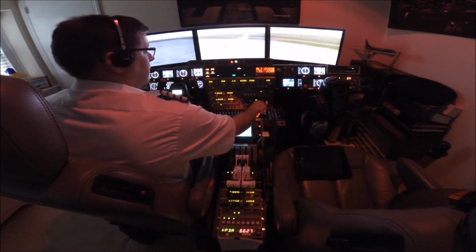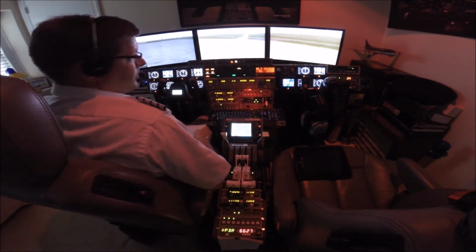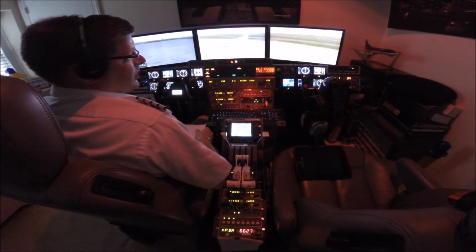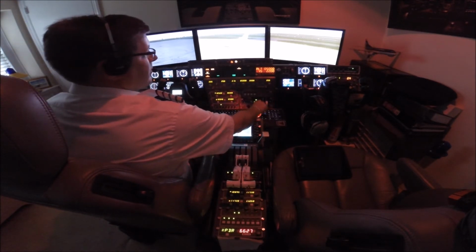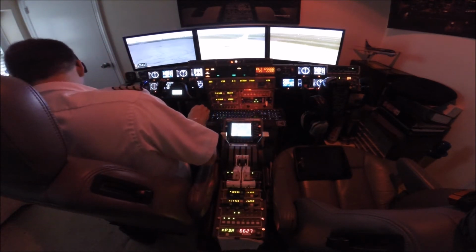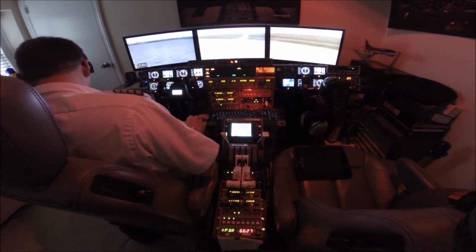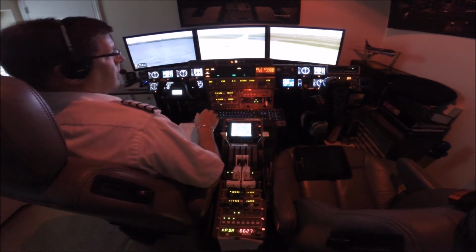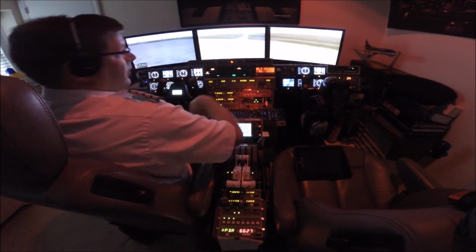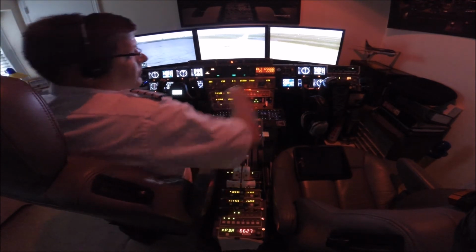And we will select the number 2 engine for start. Alright, N2's rising. We got a good light of the number 2 engine. Let that stabilize. Temps and pressures look good. Number 2 is good. We're going to start the number 1 engine.